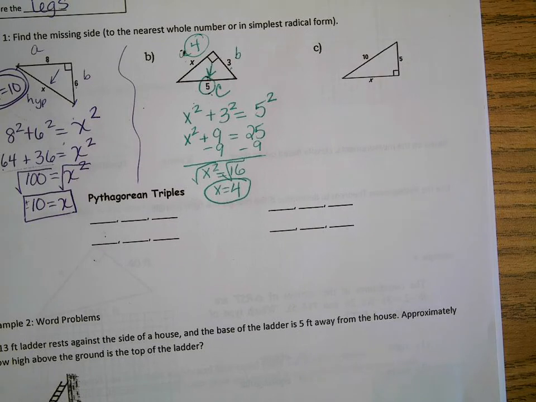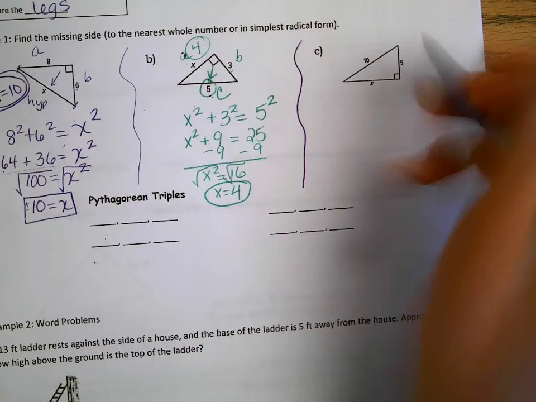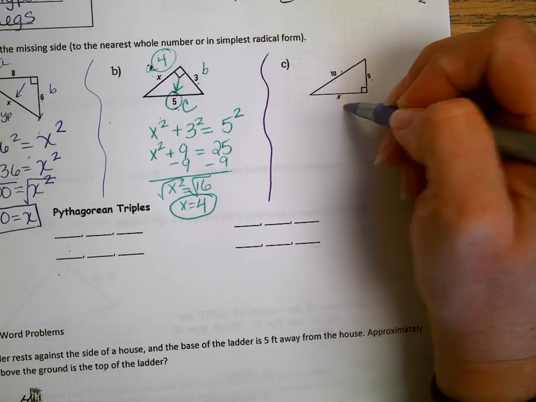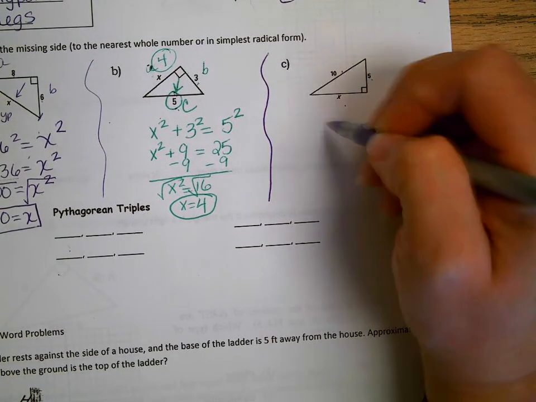Moving on to letter C. I guess I'm going to go back to purple. I was trying to look for more colors here. We have 2 sides. We have a 5, we have a 10, and we have an x. And we have to decide how does this go in.